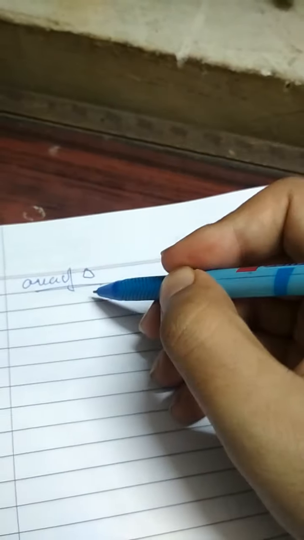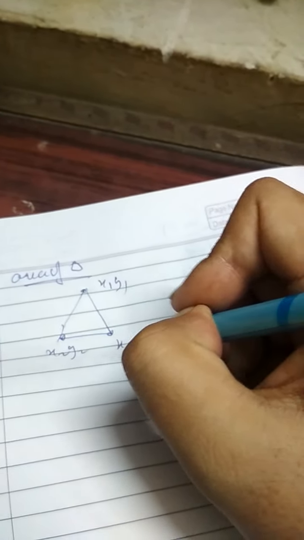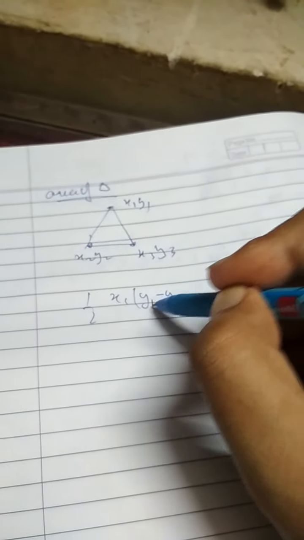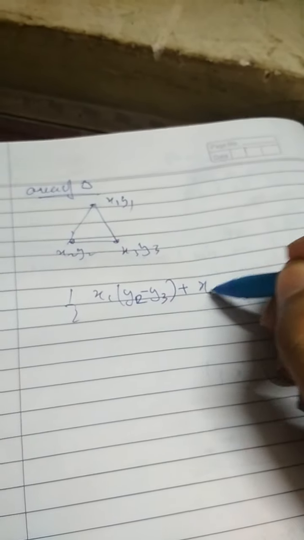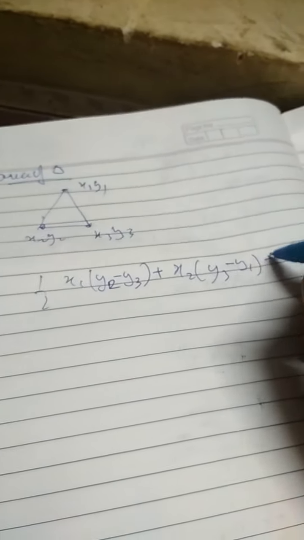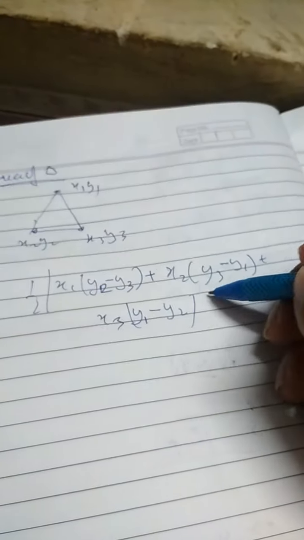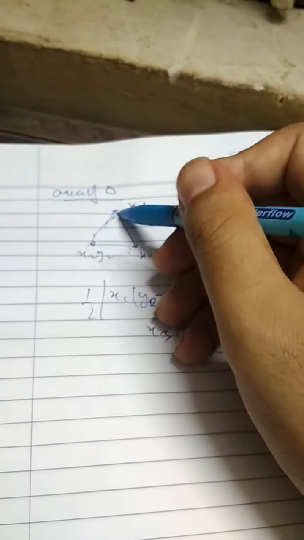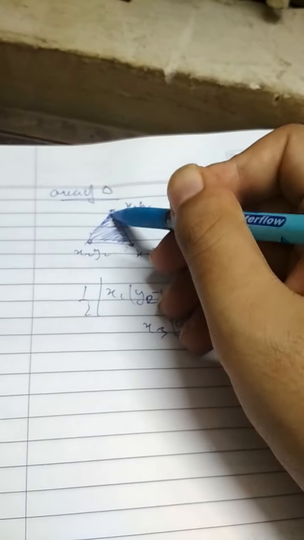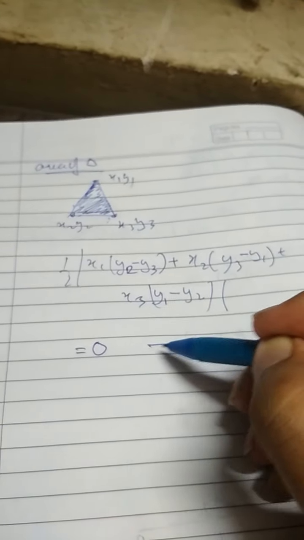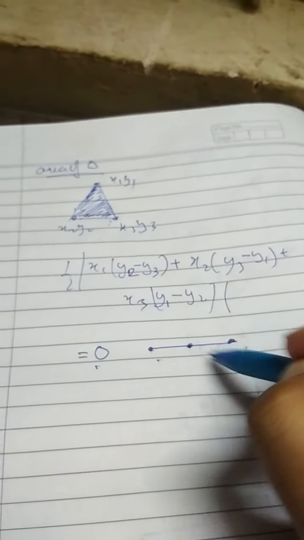Then we studied the area of a triangle. We know what is an area of a triangle. We are given 3 points (x1, y1), (x2, y2), (x3, y3). We need to find the area of this triangle. So the area of this triangle is given by half of x1 (y2 minus y3) plus x2 (y3 minus y1) plus x3 (y1 minus y2), and this inside a modulus. So this gives us the area of this shaded triangle. If the area is equal to 0, then the 3 points are collinear. Collinear means they lie on the same straight line.